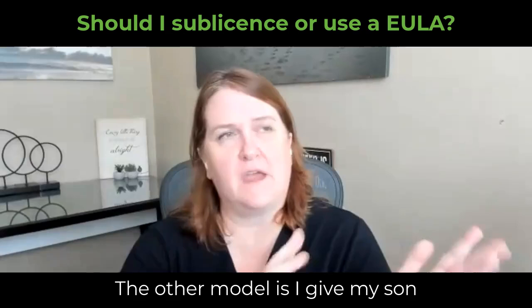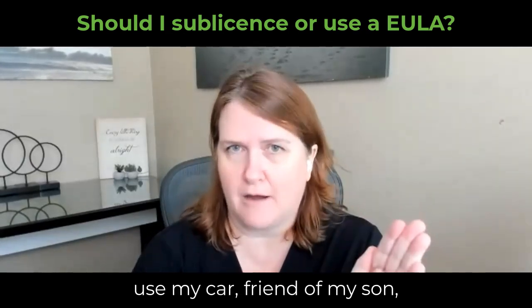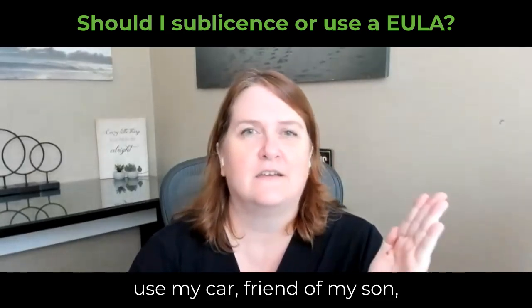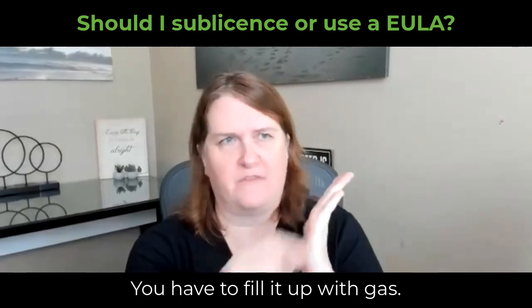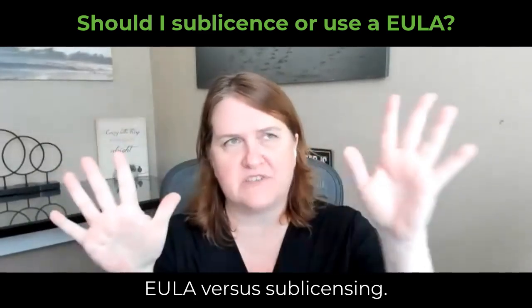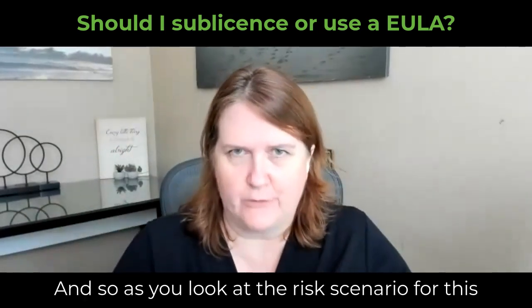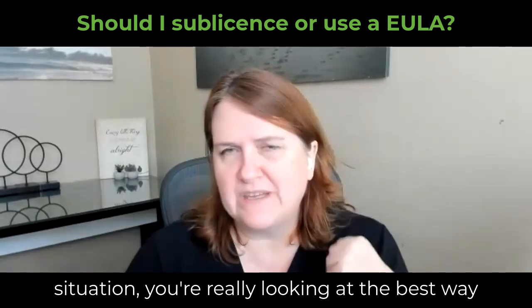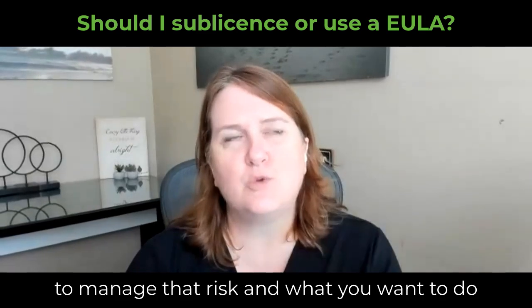So that's one model. The other model is I give my son a piece of paper that says, if you use my car, friend of my son, you have these rules. You can't drive at night. You have to fill it up with gas. So that's how I think of EULA versus sublicensing. And so as you look at the risk scenario for this situation, you're really looking at what's the best way to manage that risk and what you want to do.